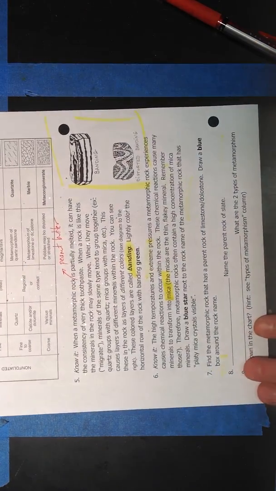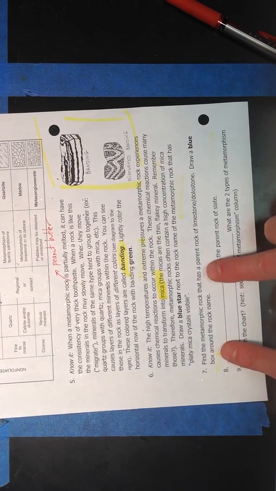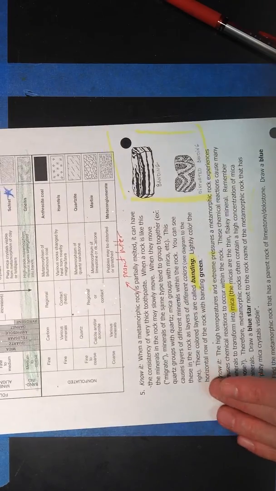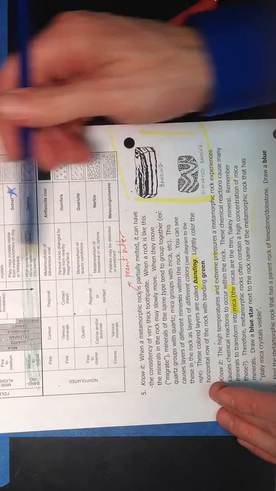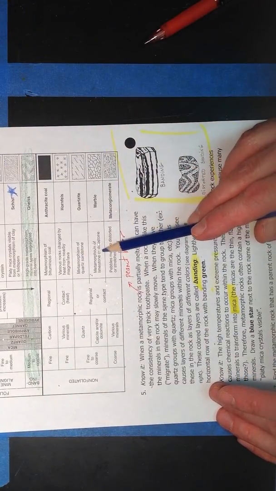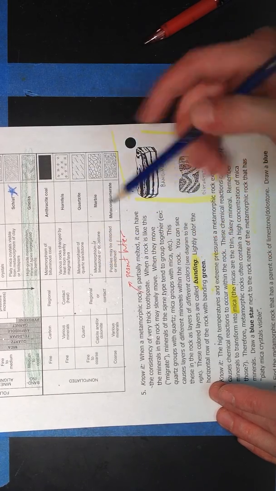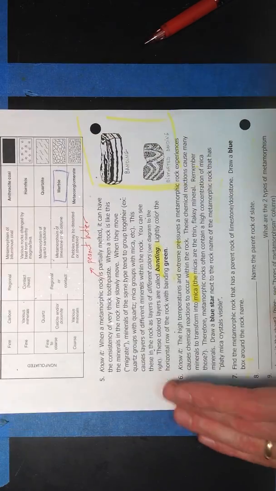What else we got? Find the metamorphic rock that has a parent rock of limestone dolostone. Draw a blue box around the rock name. You got to look here. You got to look around. Comments. Metamorphism of limestone dolostone. That means that's the parent rock, and it became marble. Draw a blue box. There you go.